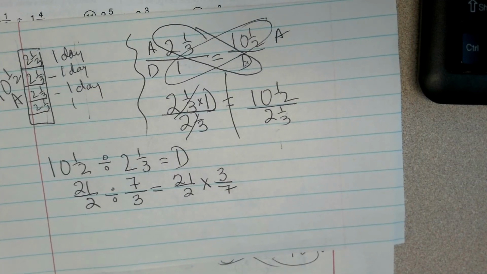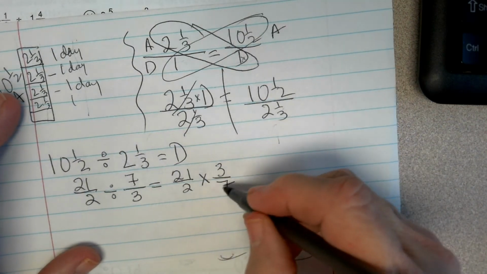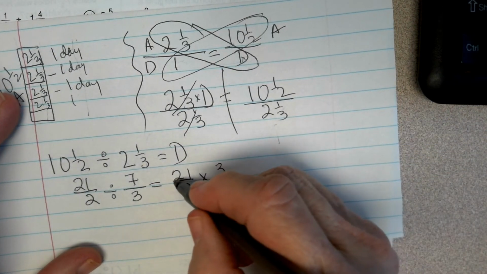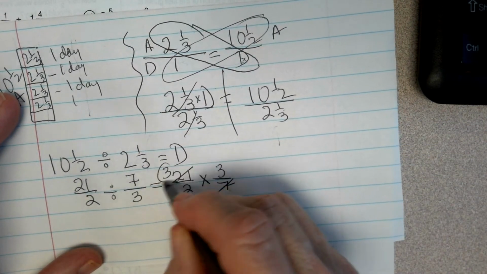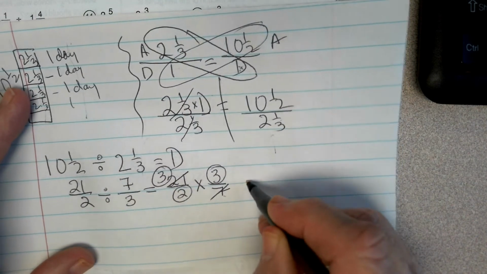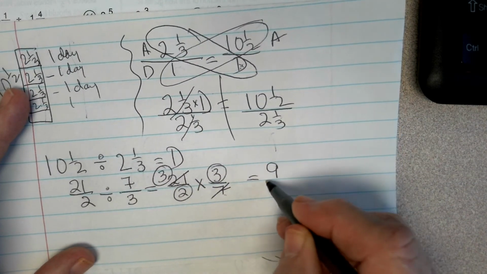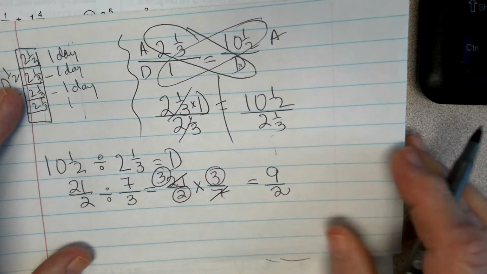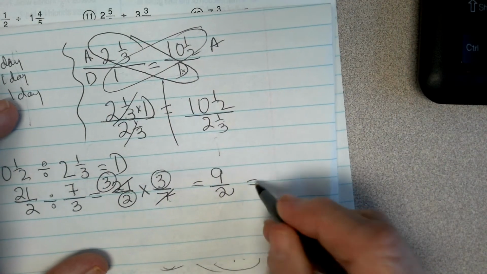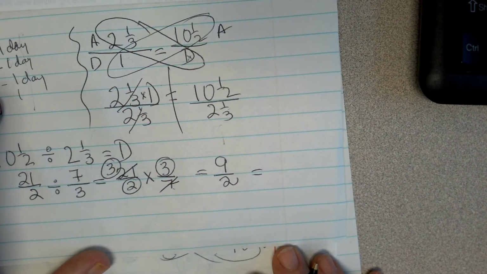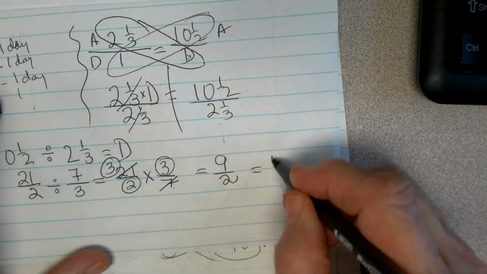Does anything reduce? Yes. The 21 and the 7. So 7 divided by 7 is 1. 21 divided by 7 is 3. There's nothing else. So it's going to be 9 over 2, which is, do you know what that is in your head? 4.5. Yeah.